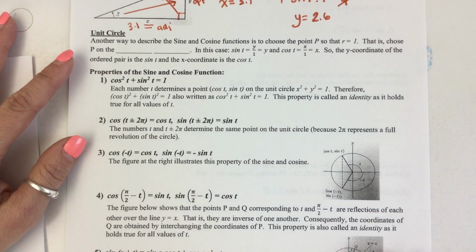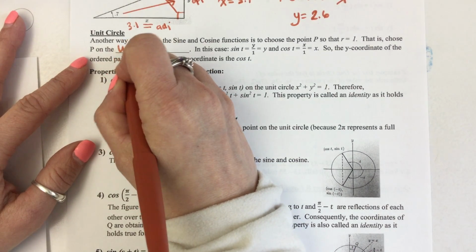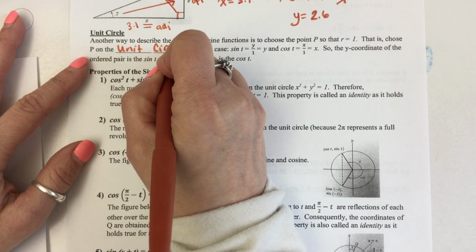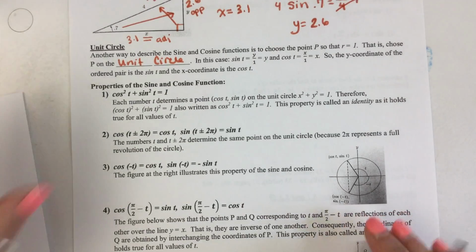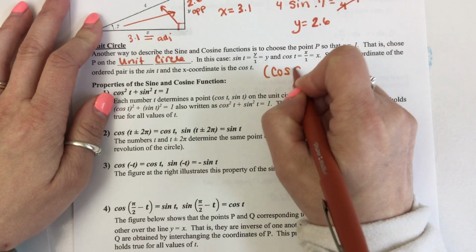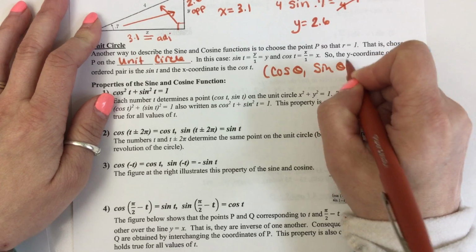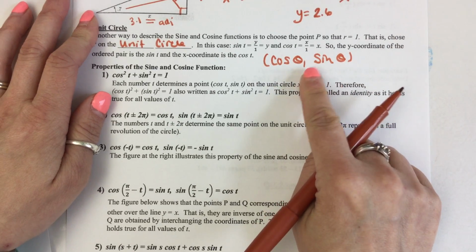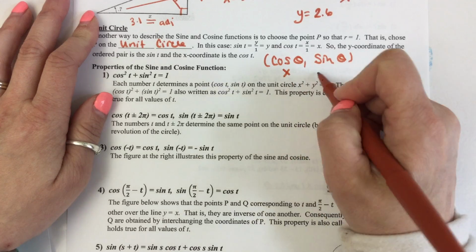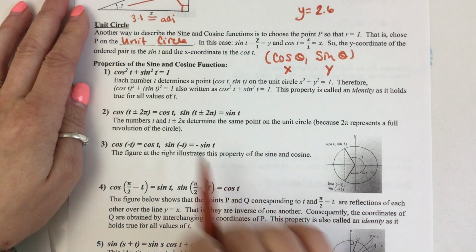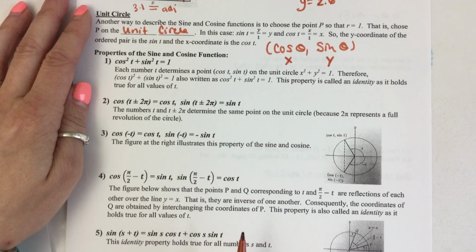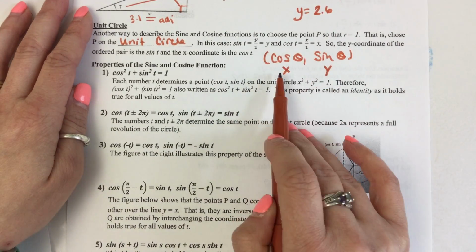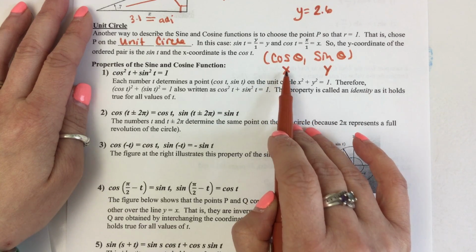Another way to describe sine and cosine is to look at a point on the unit circle. Now remember, on a unit circle, this is what it looks like. When you're looking at the unit circle, cosine of theta, sine of theta. So when you look at the ordered pairs around the unit circle, the cosine is X, the sine is Y. Now these are just some formulas that we did look at back in college trig. They're just kind of reminding you. Main thing is, if you're comfortable with the unit circle and you know cosine is the X, sine is the Y, we are good to go.